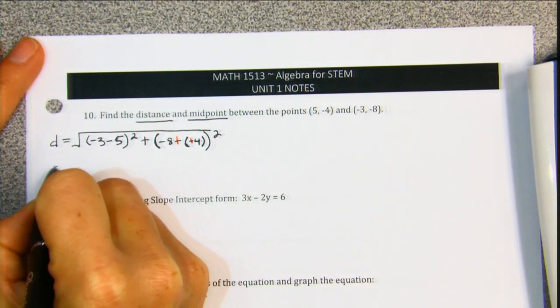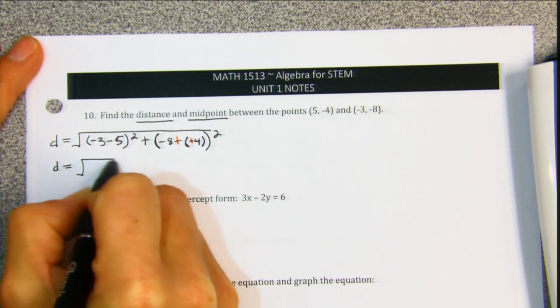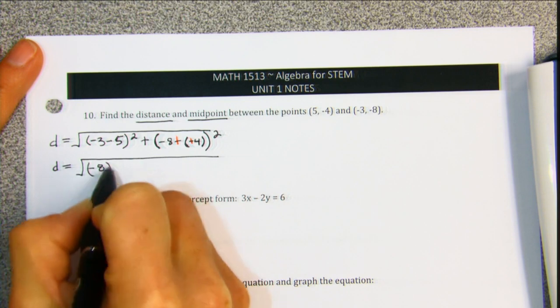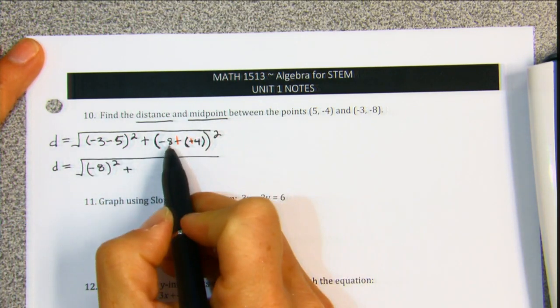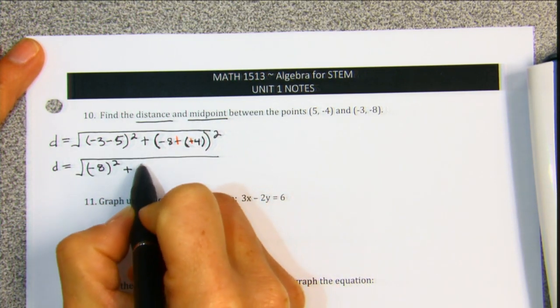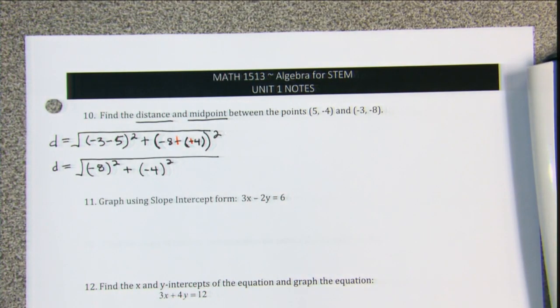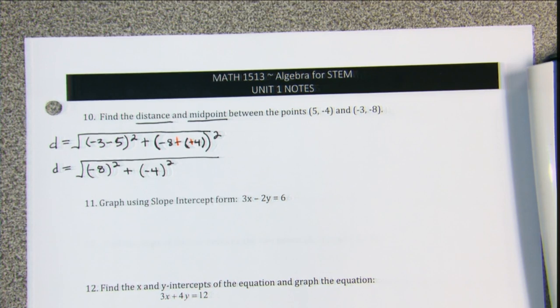So let's go ahead and do that. Humor me. I know -3 and -5 makes a -8. -8 and a +4 make a -4, squared. Anytime you're squaring a negative number underneath that radical, it's going to be positive. It should never end up being negative, okay? Not in the distance formula. It's always going to be positive. There's a mistake right there that I see a lot.